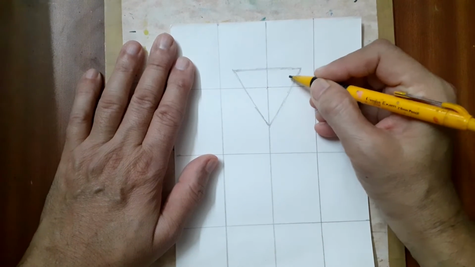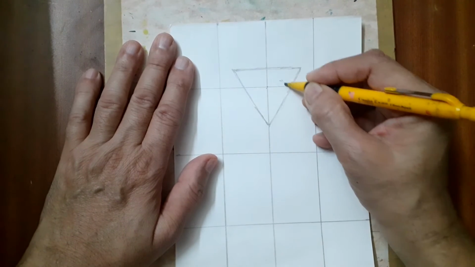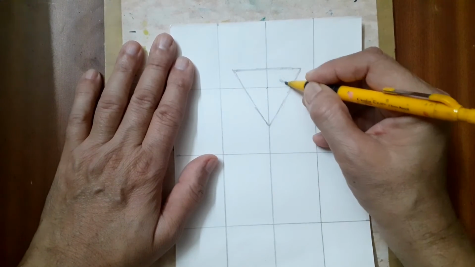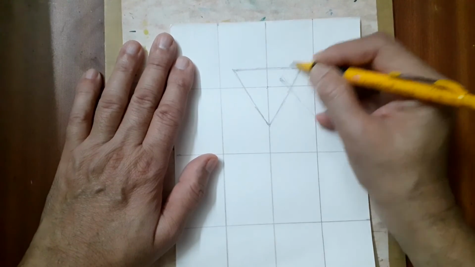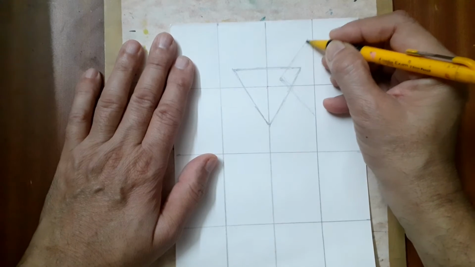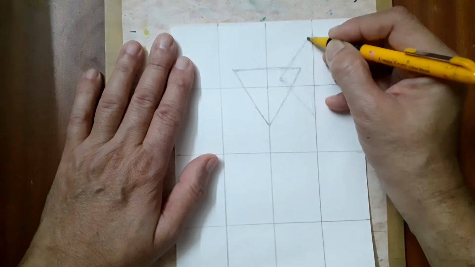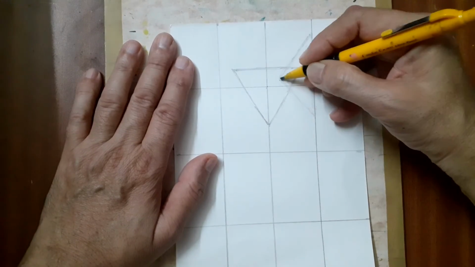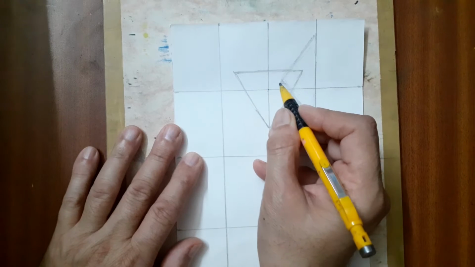Then we may make use of this side and add one more triangle using the pencil, rubbing it several times and trying to create a nice looking triangle. Repeat the same on the left side.